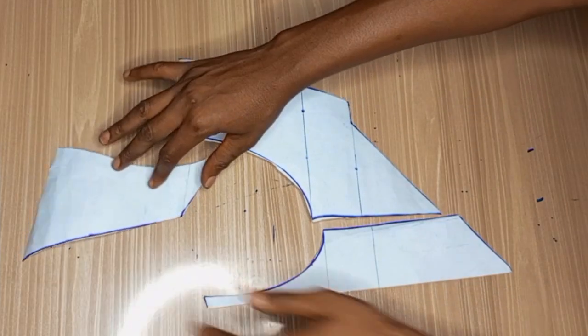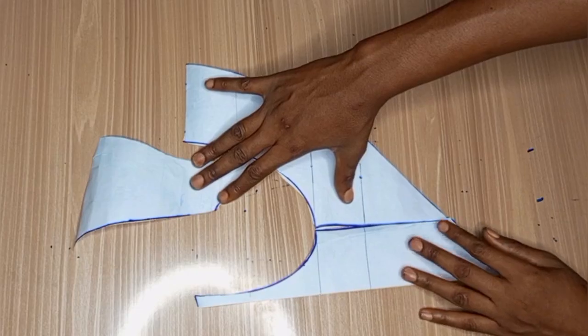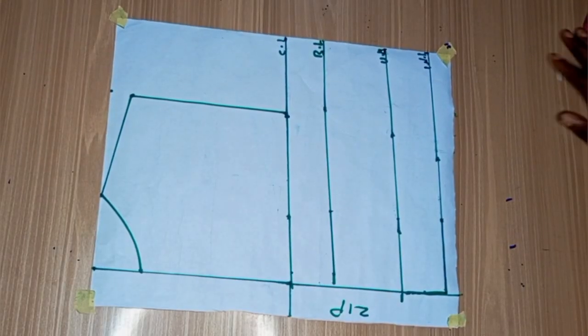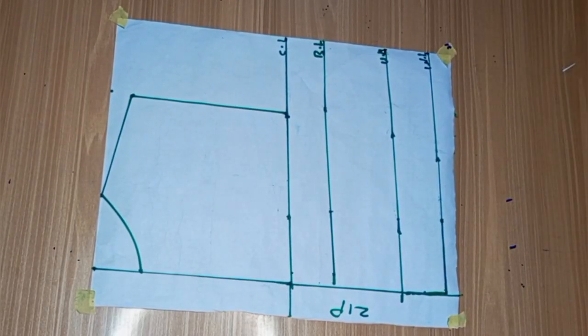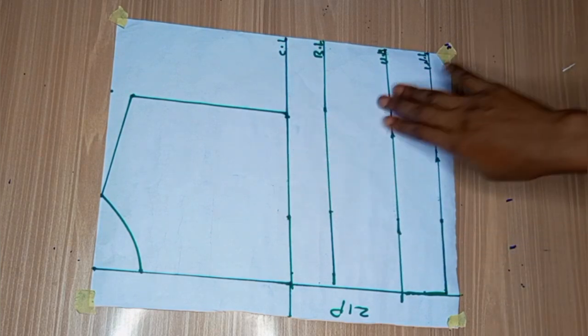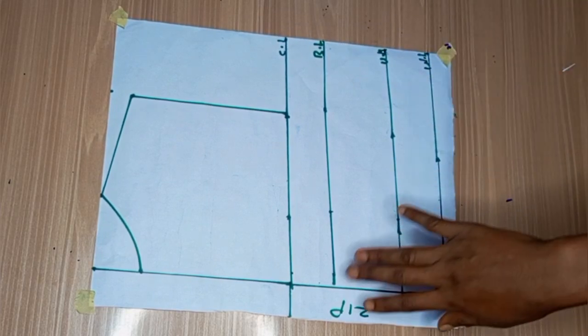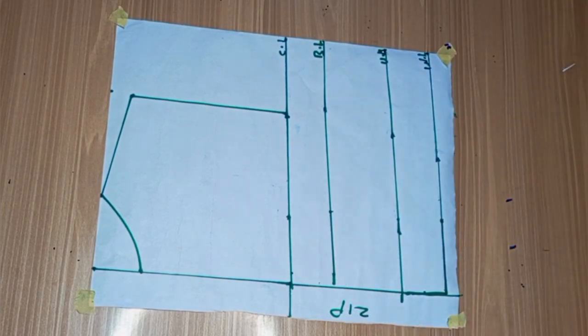So we now have our pattern for the front ready. I'll keep this aside so that we can go ahead with the back. I've already gone ahead to rule out all the necessary lines we need for the back pattern. You can see here I have my zipper allowance of 1.5 inches from my shoulder to my chest line, bust line, under bust line, waistline. We don't need that bust effect for the back pattern, so we stopped at the waistline.